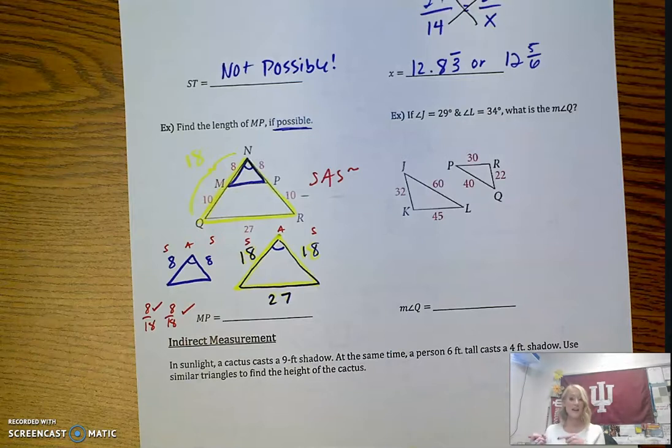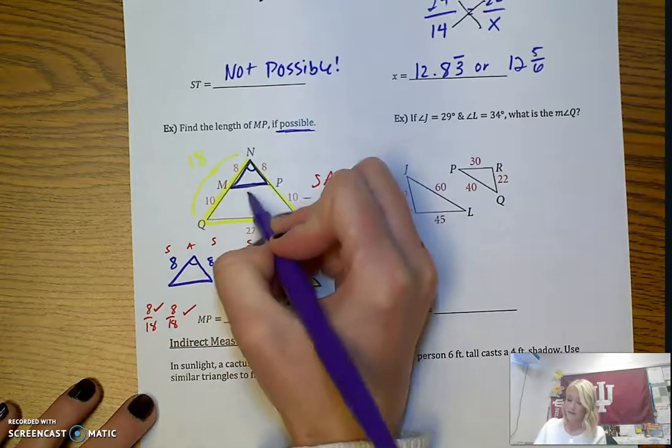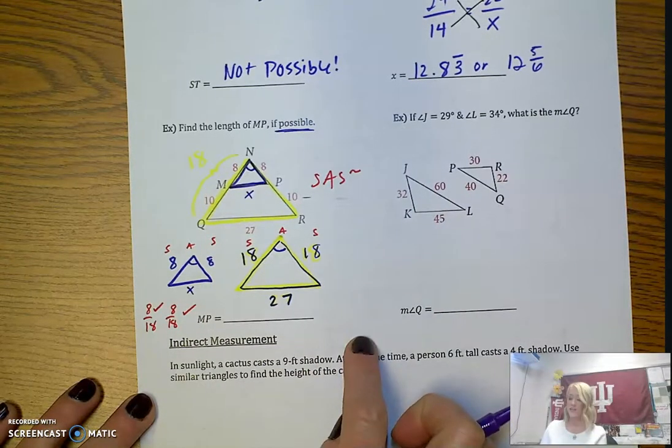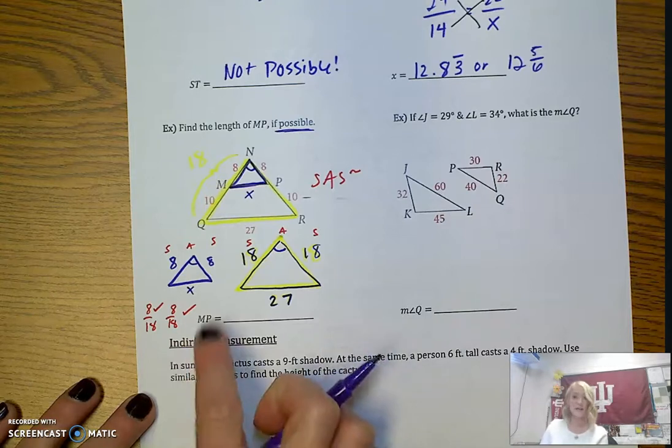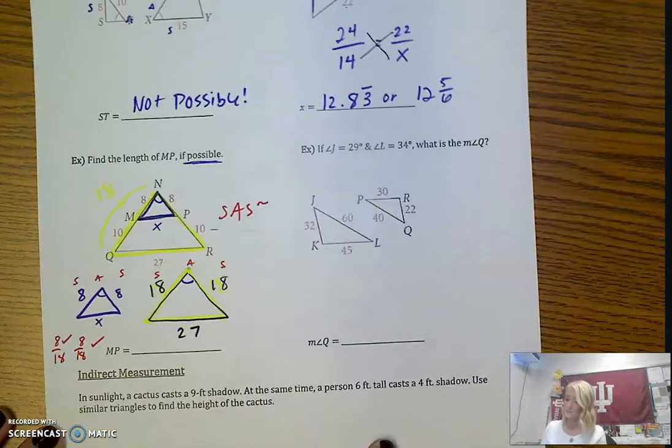So now I can find a missing piece, and I want to find MP. I'll call that X. Okay, I want you guys to set up a proportion to find X, or find MP. Make sure you write in the correct answer.